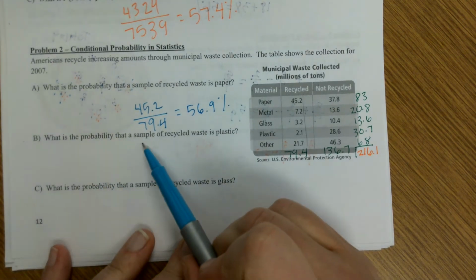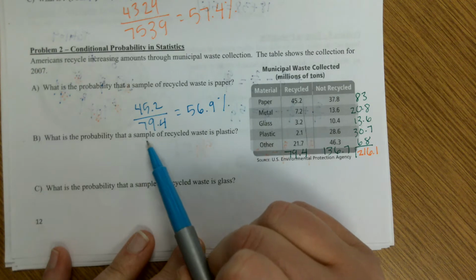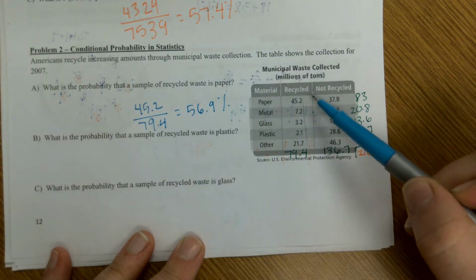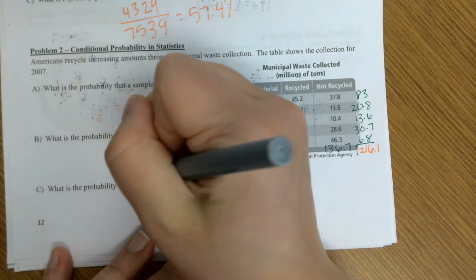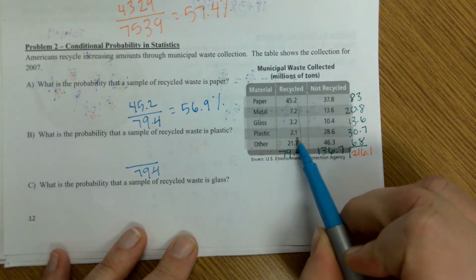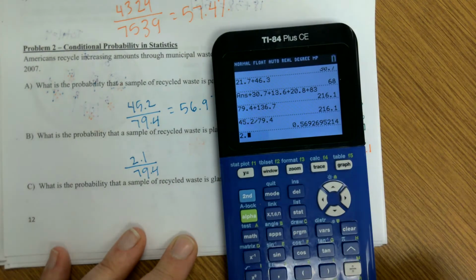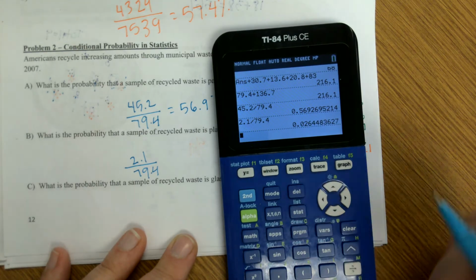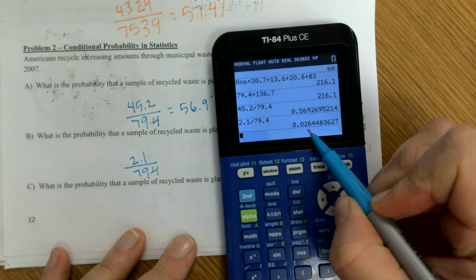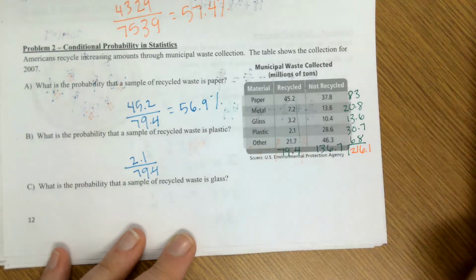What's the probability the sample of recycled waste is plastic? So again, we know for sure it's recycled waste, so it's going to be one of these. My total is still going to be 79.4. What's the probability that it would be plastic? So 2.7. So it looks like the majority of stuff that's recycled is paper. So 79.4. If I move this 2 times to the right, I have my decimal point right here. So it'd be 2.6%.